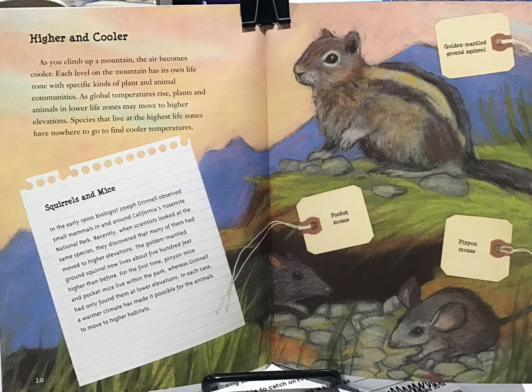Squirrels and mice. In the early 1900s, biologist Joseph Grinnell observed small mammals in and around California's Yosemite National Park. Recently, when scientists looked at the same species, they discovered that many of them had moved to higher elevations. The golden mantled ground squirrel now lives about 500 feet higher than before. For the first time, pinion mice and pocket mice live within the park, whereas Grinnell had only found them at lower elevations. In each case, a warmer climate has made it possible for the animals to move to higher habitats.